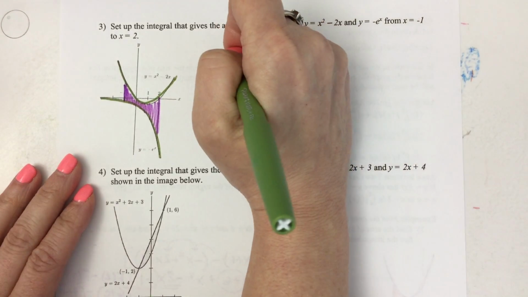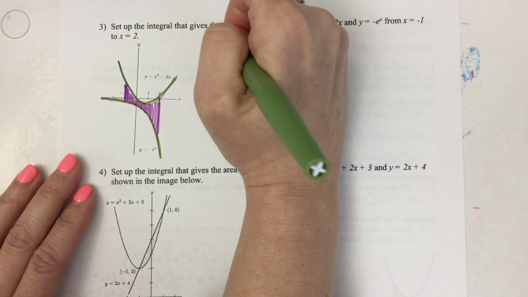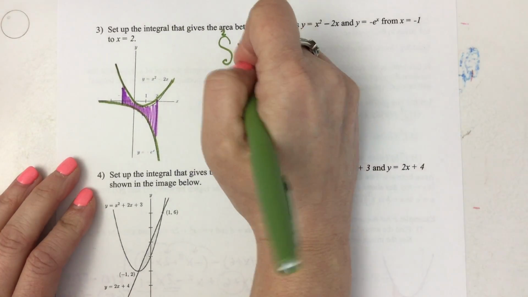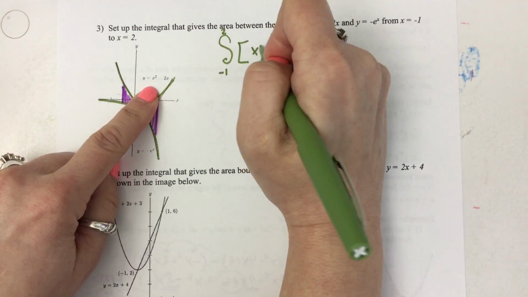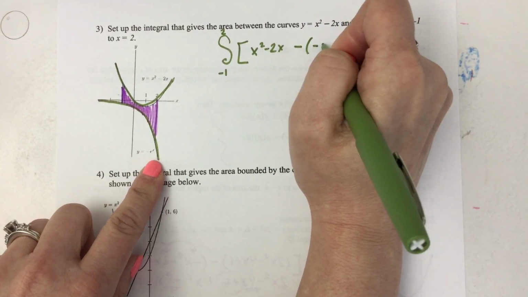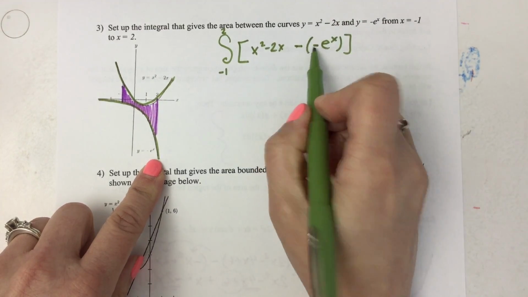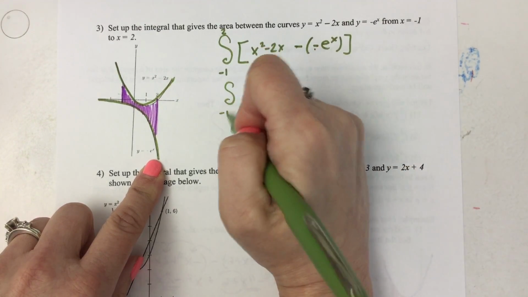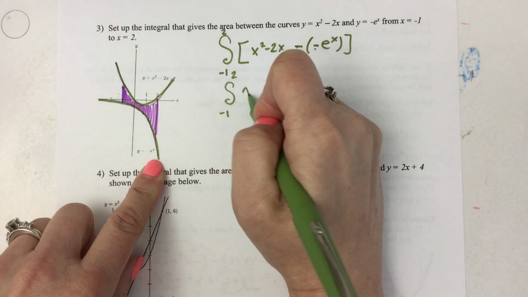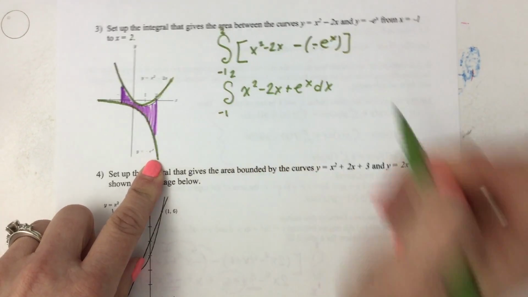So when I set up my antiderivative, we're going from -1 to +2. The curve that is on the top is x squared minus 2x minus the curve that is on the bottom, which is negative e to the x. Well, if you minus a negative, this becomes a positive. So I'm really going from -1 to 2, x squared minus 2x plus e to the x dx.